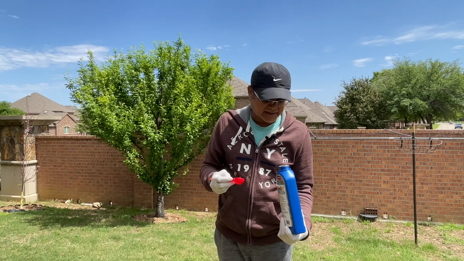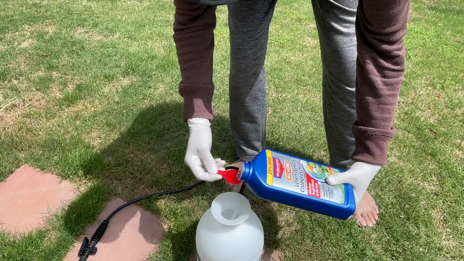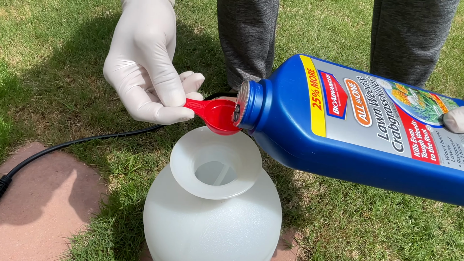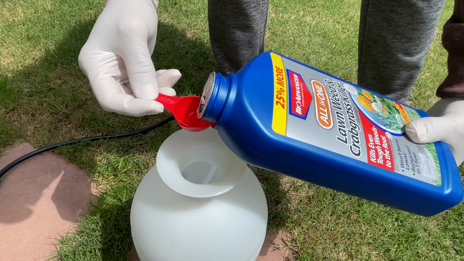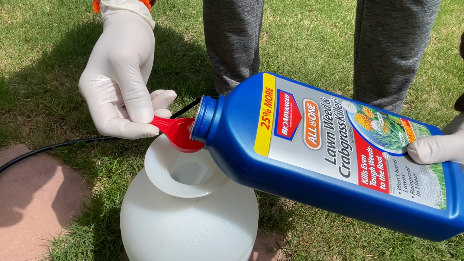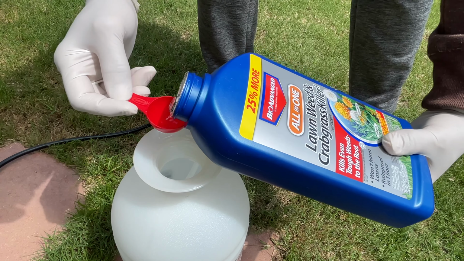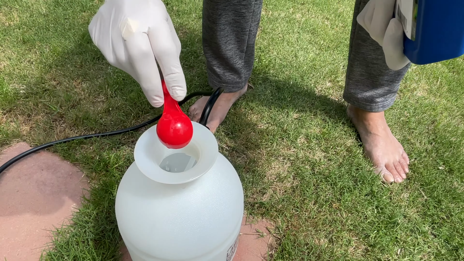It comes, I think it comes in a red dye here. It's not. So yeah, 1, 2, 3, 4, 5, 6.4. So that's almost 7. So yeah.